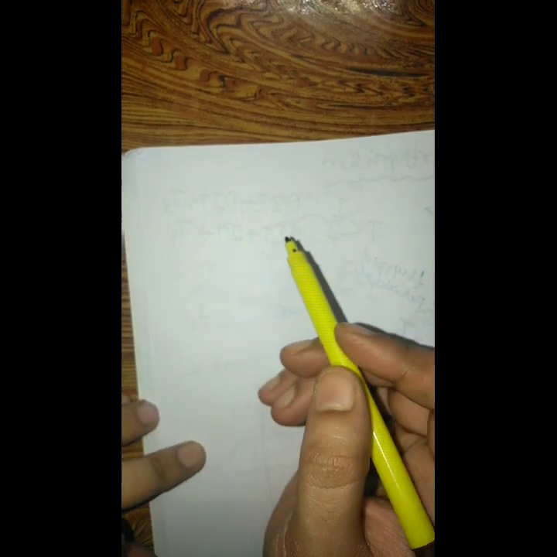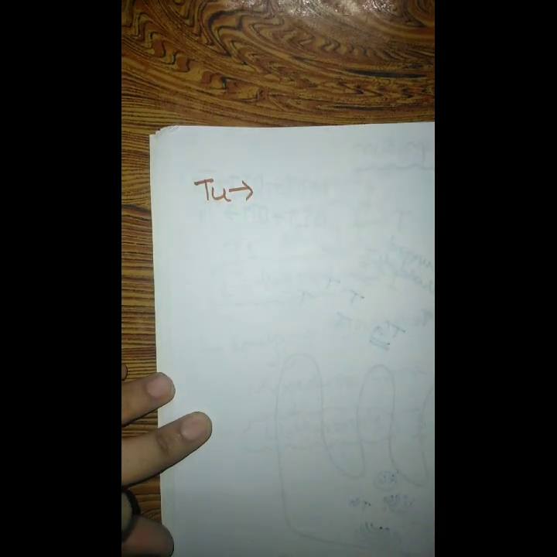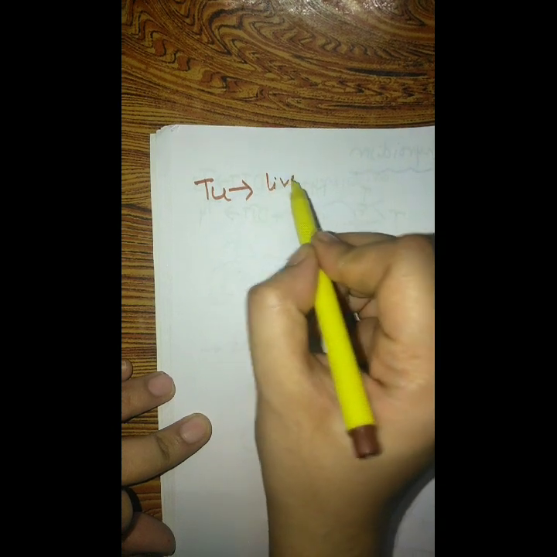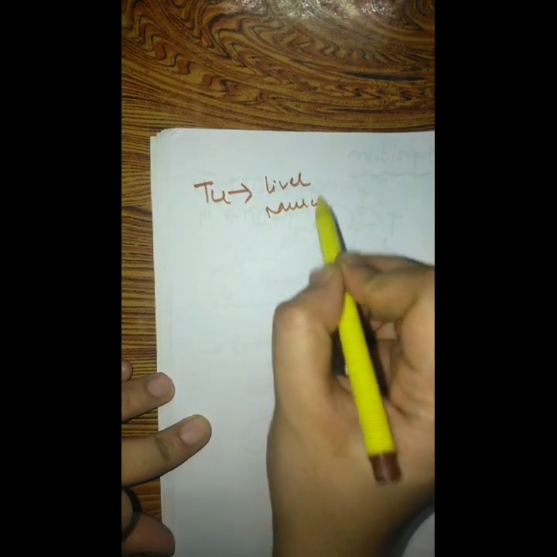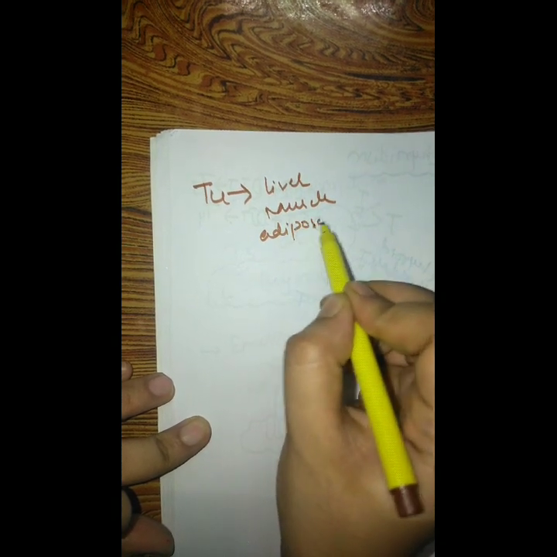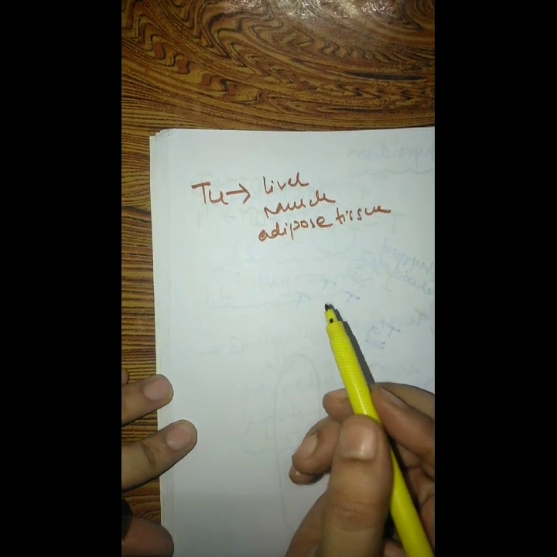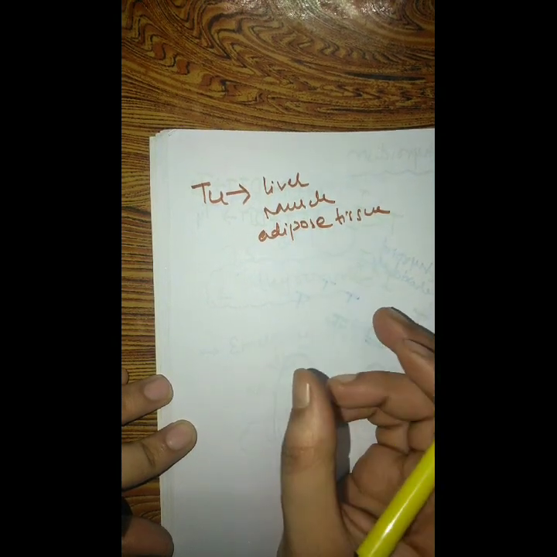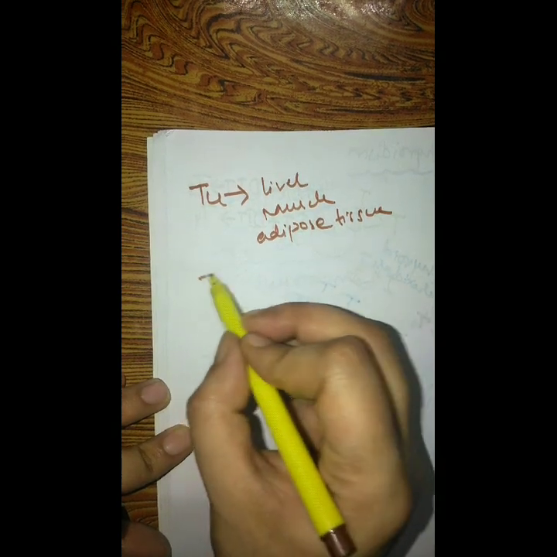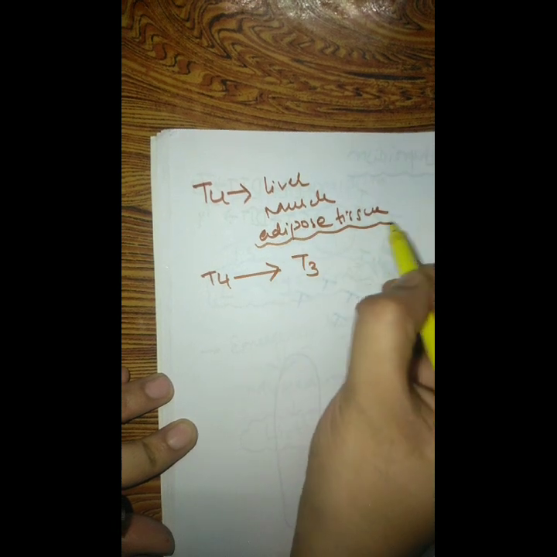After release into the blood, T4 moves to certain organs such as your liver, your muscle, or your adipose tissue. These are the areas where T4 is metabolized to form T3.